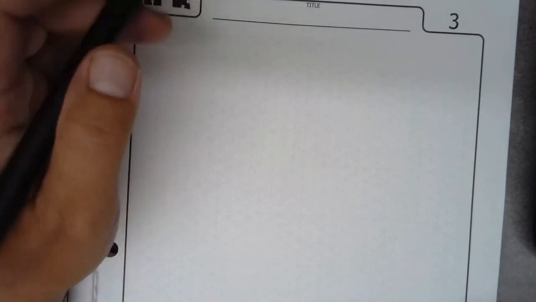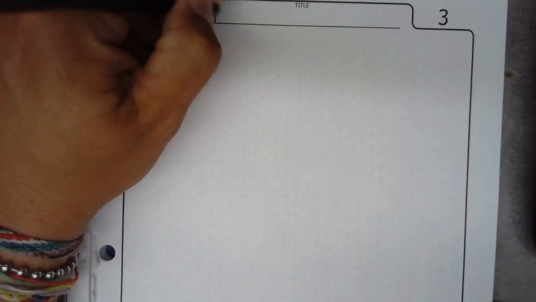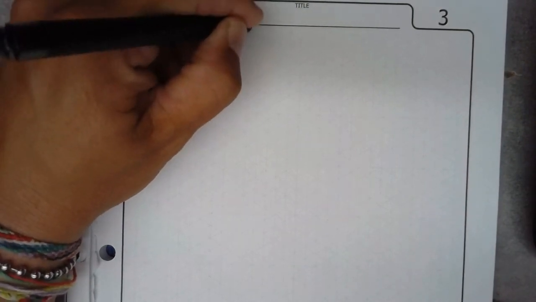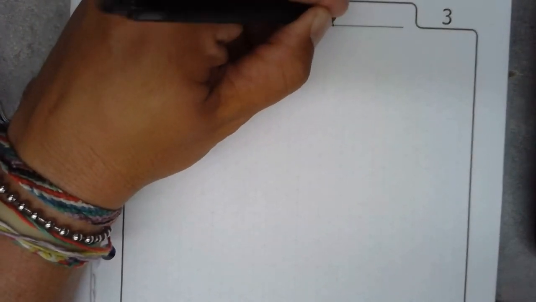All right, so today we are going to learn about some basic statistics. So flip to a new page in your engineering notebook and title it Basic Statistics.